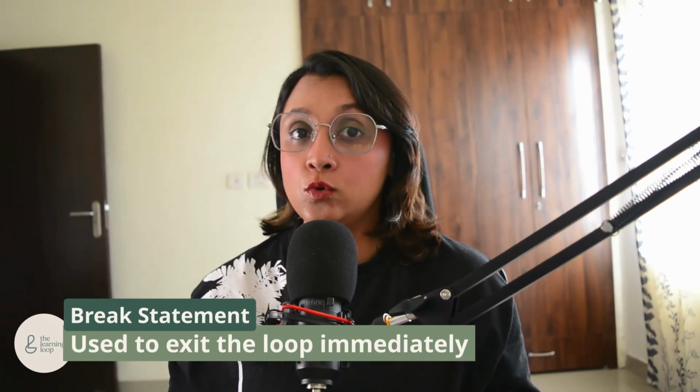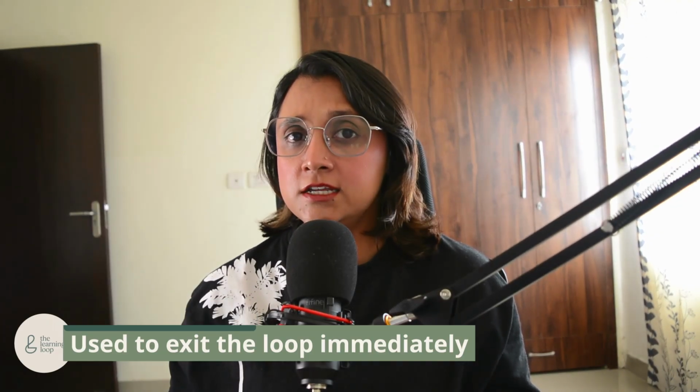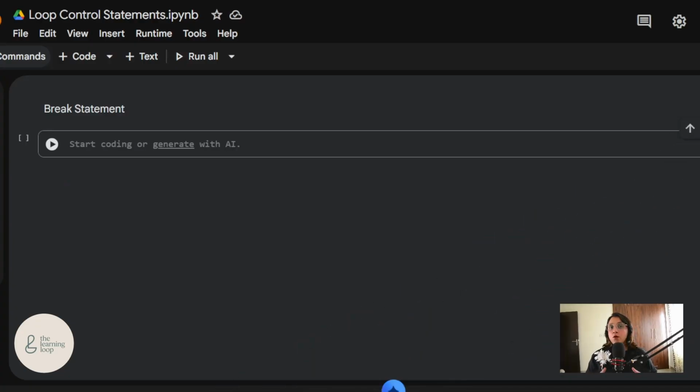The break statement is used to exit the loop immediately. Let's understand this with an example. I will be showcasing all the examples today in Google Colab, and I will paste the link to this notebook in the description box below, so in case you would like to come back and check the code out in future, you can do that. So let's start with the break statement.